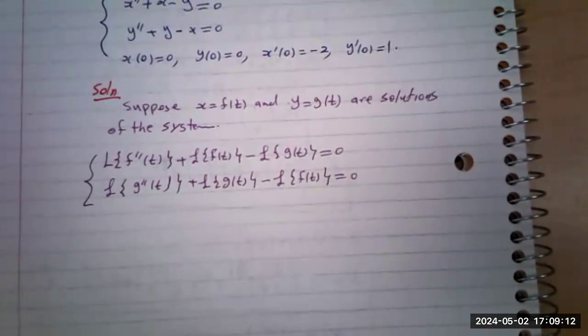Now substitute the formula that we have. Remember, Laplace of f double prime is s squared Laplace of f of t minus s f of 0 minus f prime of 0.